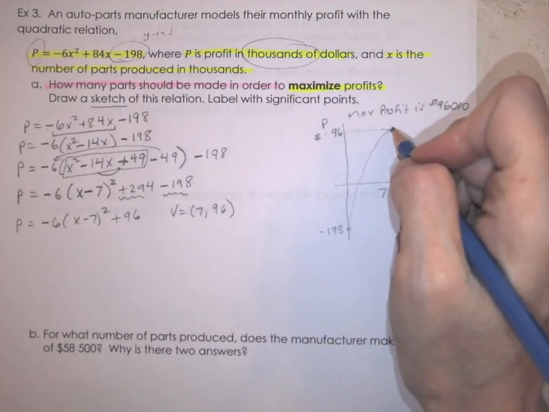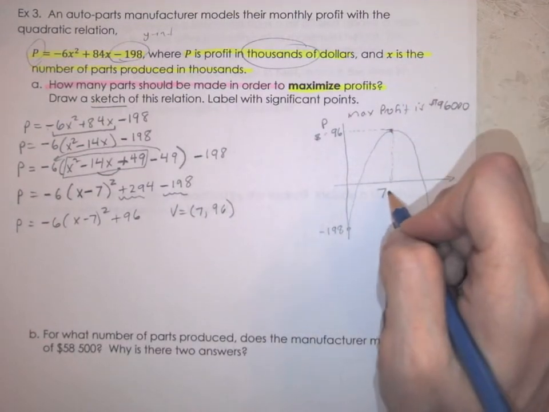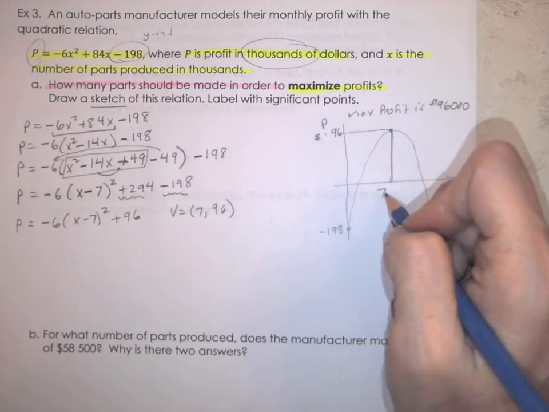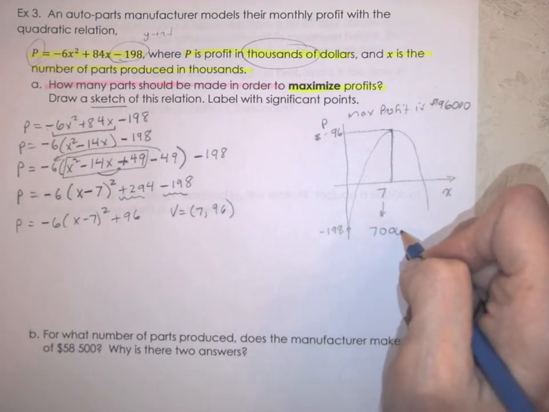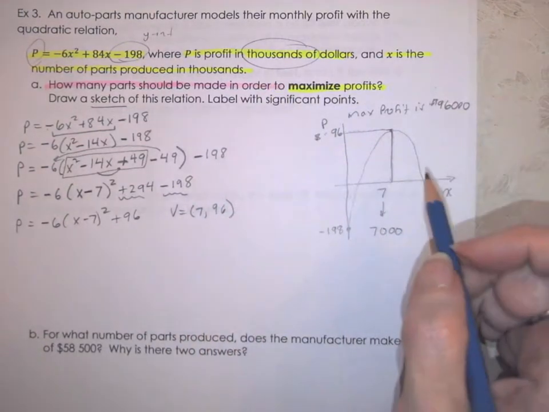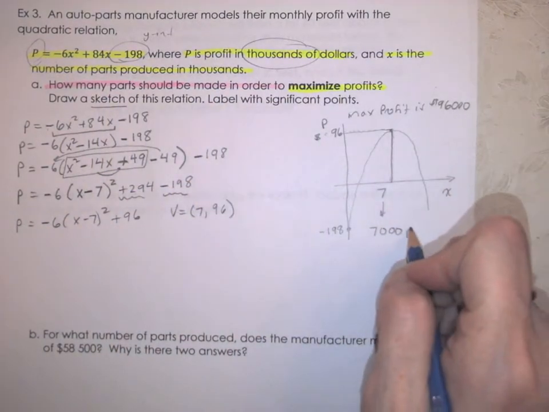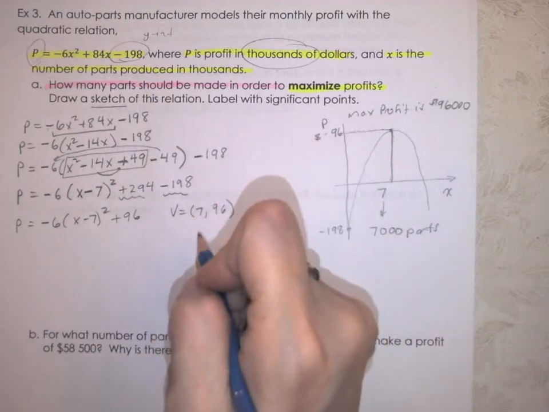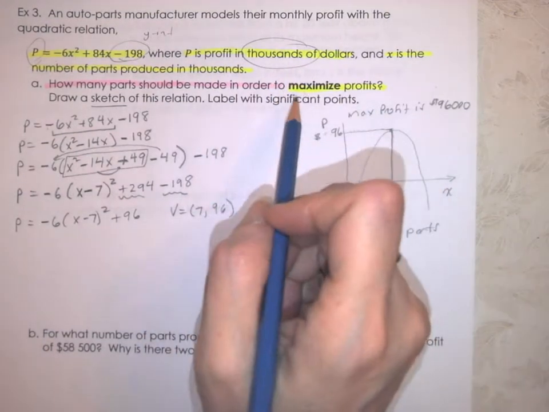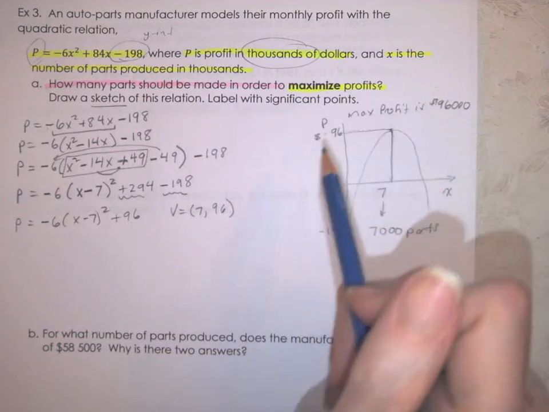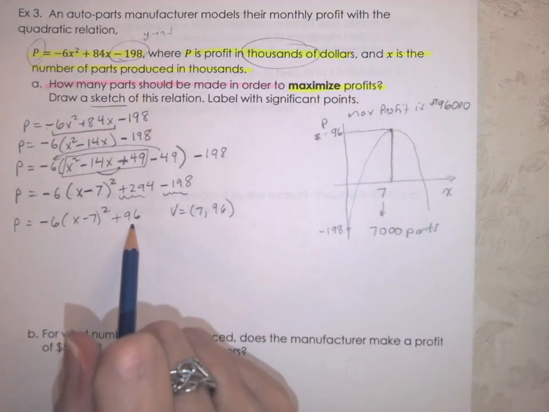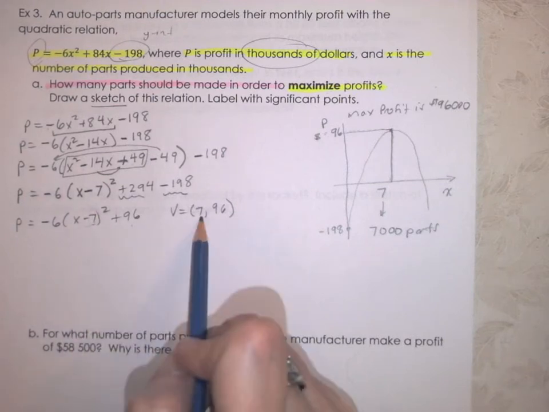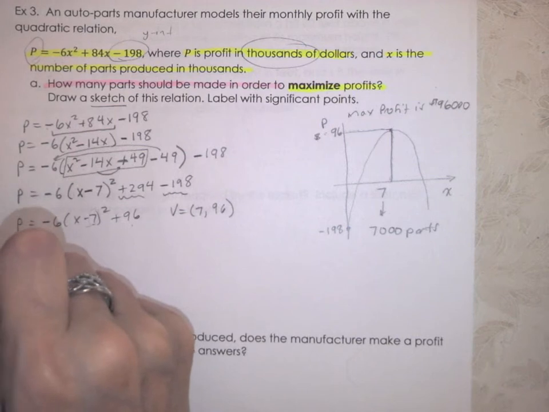But that's not what they're asking me. They're asking me how many parts I should make. So when there's a $96,000 profit, it means I had to make not 7, but 7,000 parts because it's number of parts in thousands. x is a number of parts in thousands. So another reason to draw the graph is, again, to interpret your vertex, okay, and see what answer the question is asking. So it didn't ask what the maximum profit is, even though I found the maximum profit by completing the square.